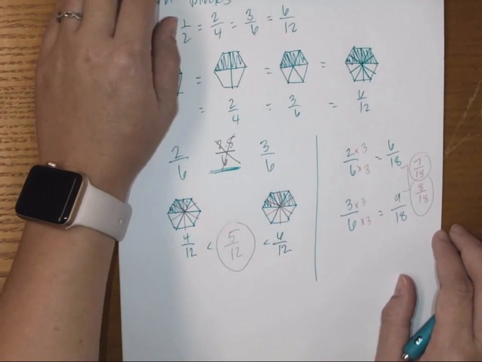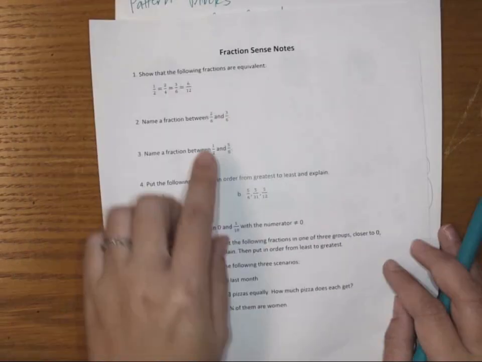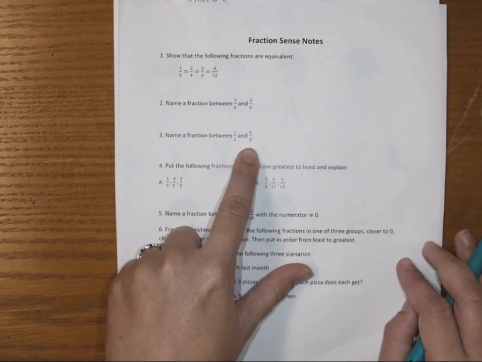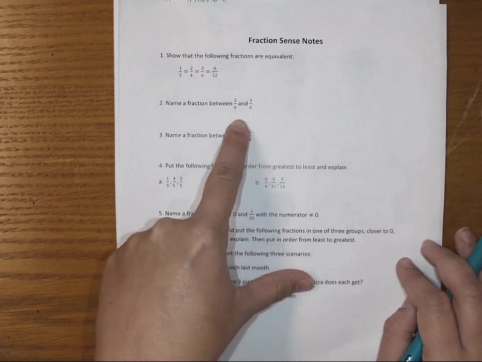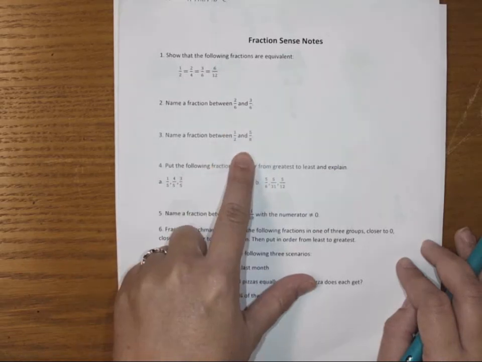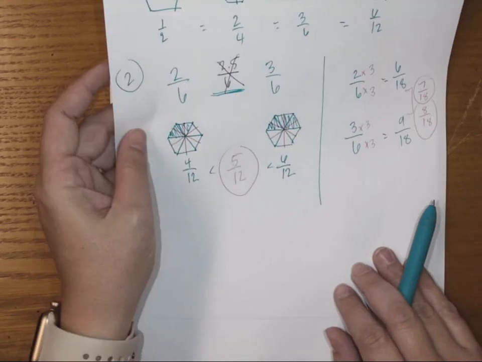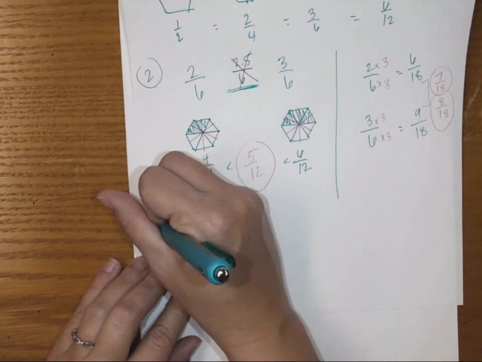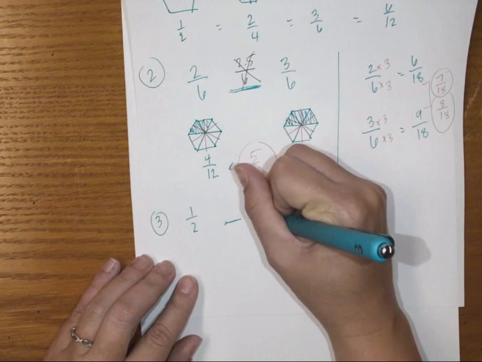Okay. So the next problem we're going to go over is name a fraction between 1/2 and 5/8. So a similar problem, this time my denominator's not the same here. Up here I had a common denominator 6. Here I don't. So let me do that problem now. So a fraction in between 1/2 and 5/8.